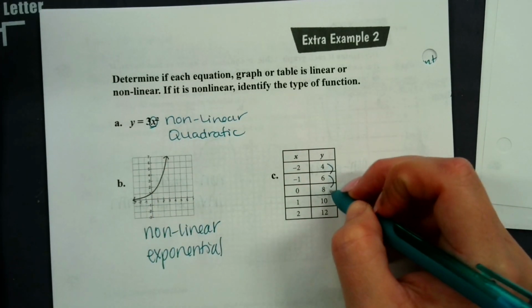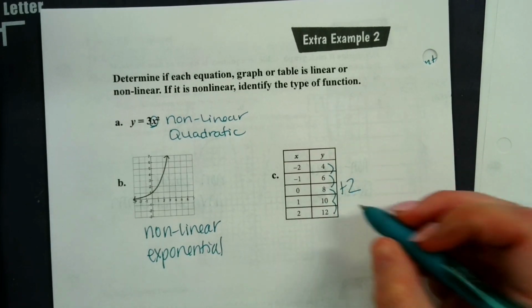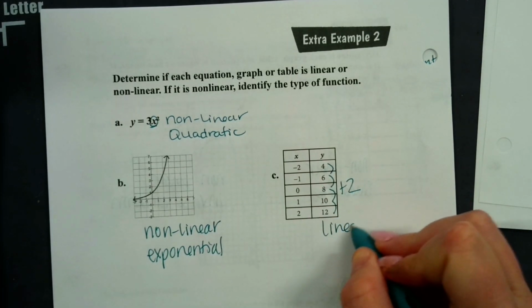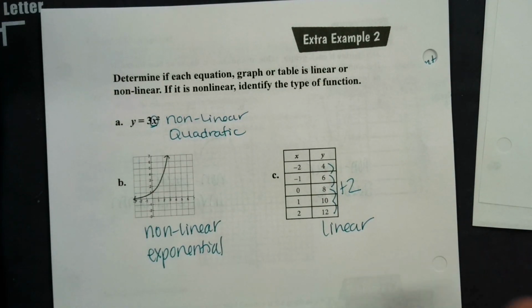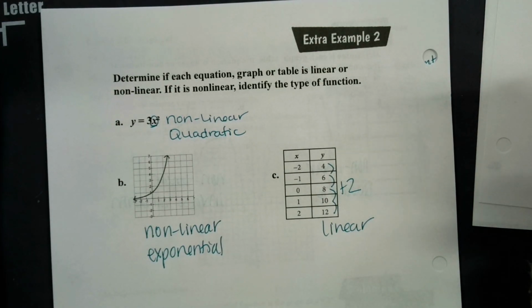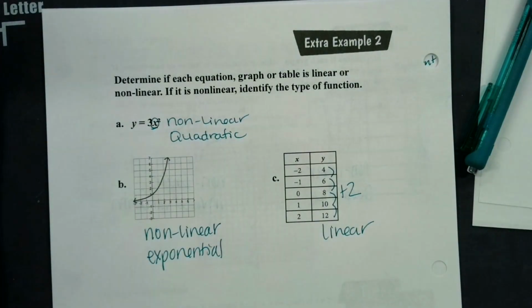How'd I get from each one of these? So what is this? Linear. Just linear. If it's nonlinear, then it's quadratic, exponential, or inverse variation. All right, what do we think? Not too bad? Easy.